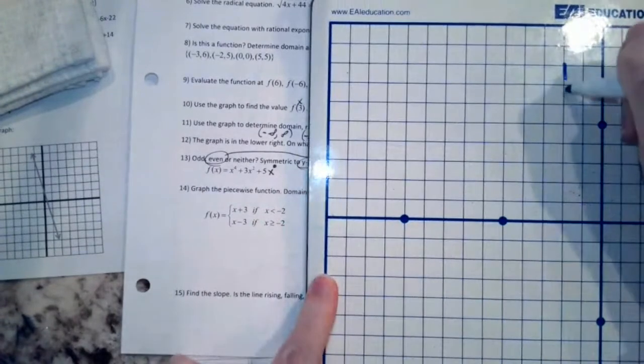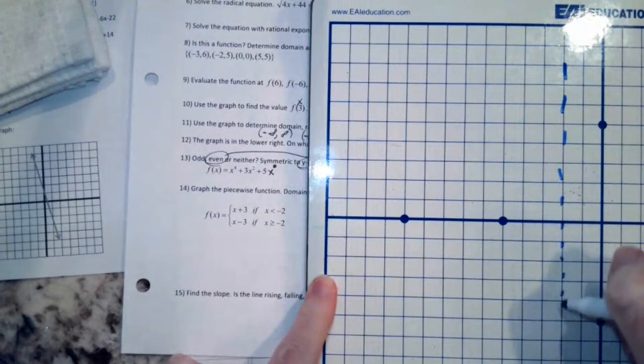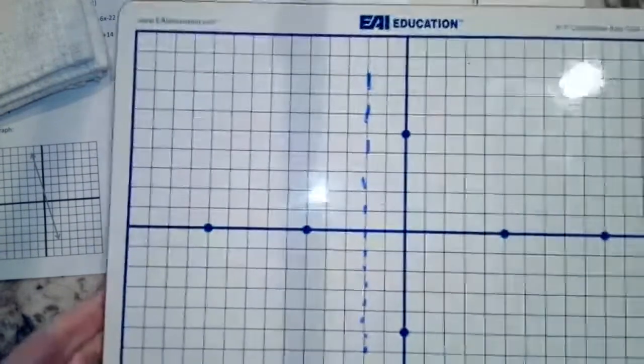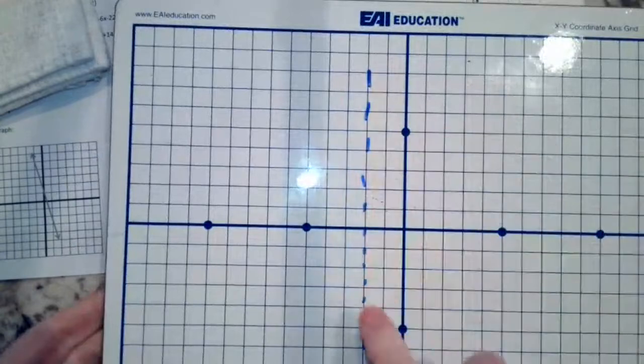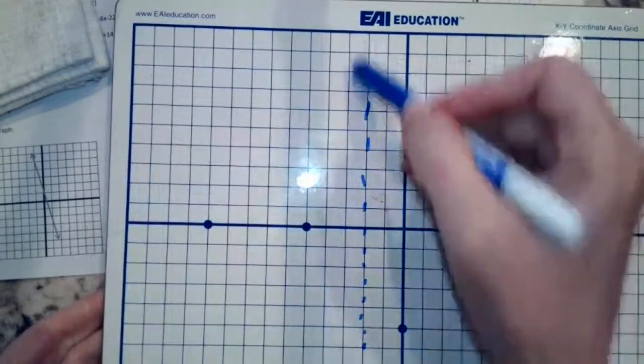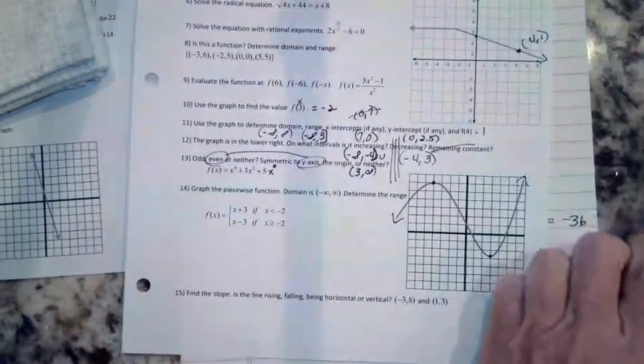So let me build a wall right here. There's our wall at negative 2. Here's my graph, and there I built my wall at -2. Something's going to happen to the left of it, something's going to happen to the right of it, but I cannot cross that line.